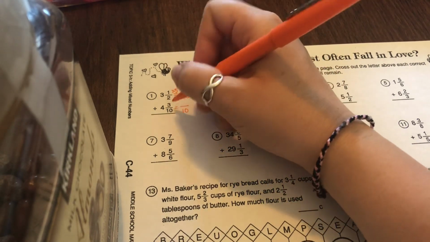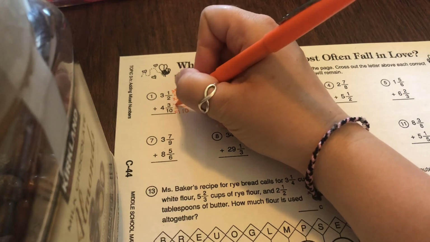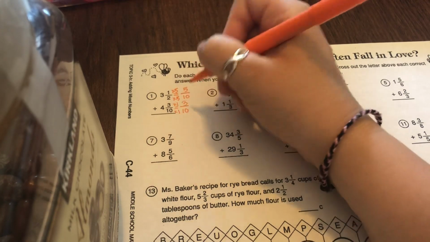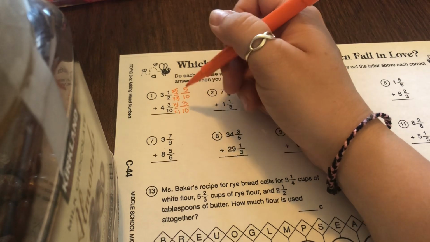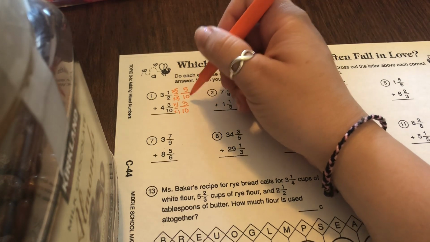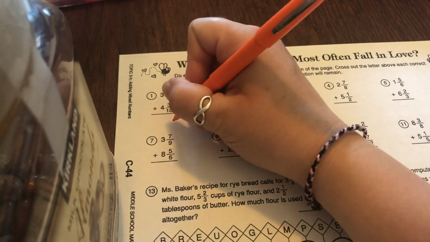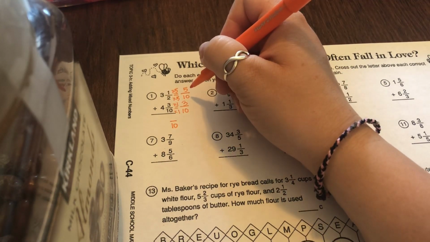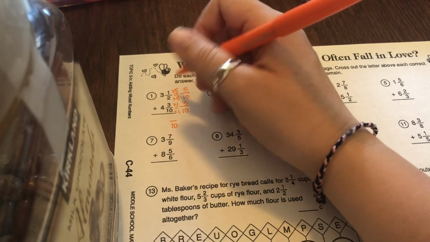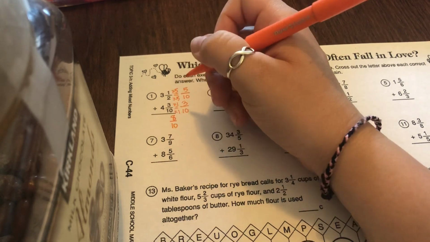So this one, well, 10 times 1 is 10, so do the same thing here. 3 times 1 is still 3. Notice how this one didn't change because I legitimately multiplied it by 1. Now that you have the same common denominator for both of them, keep the denominator the same and then combine the numerators. 5 plus 3 is 8.